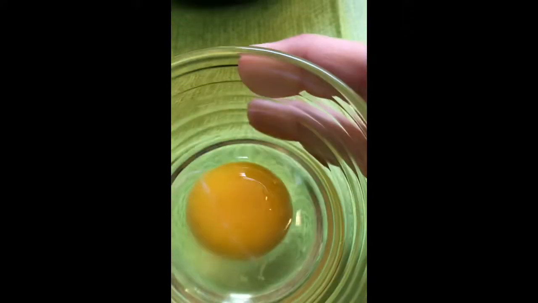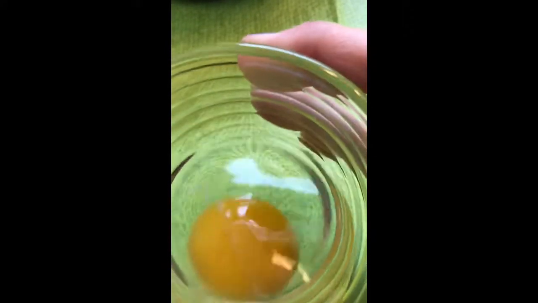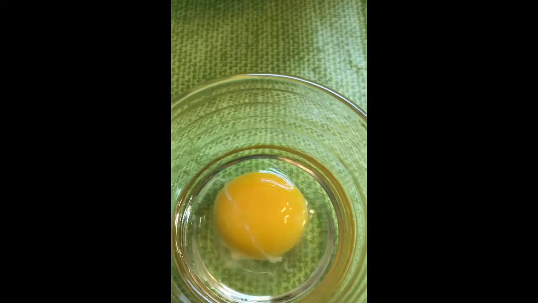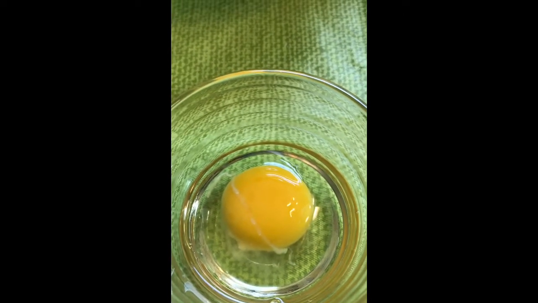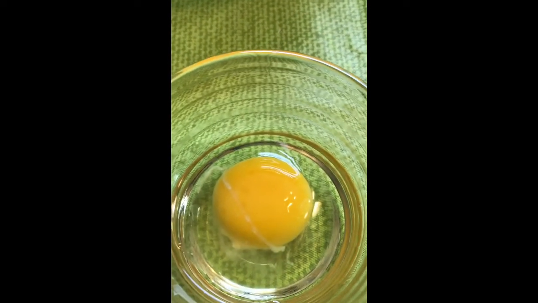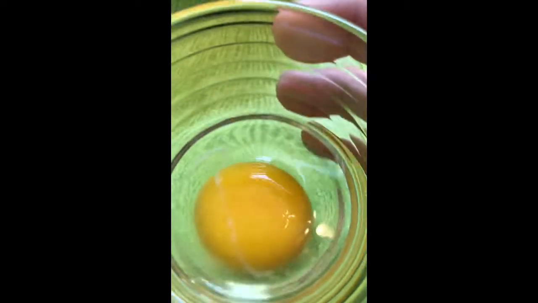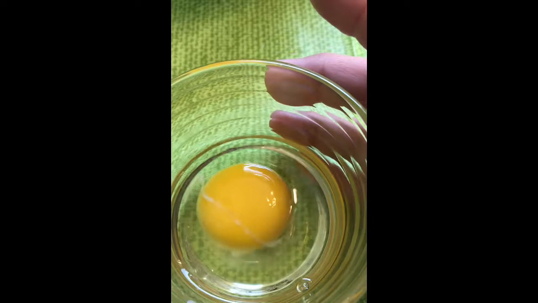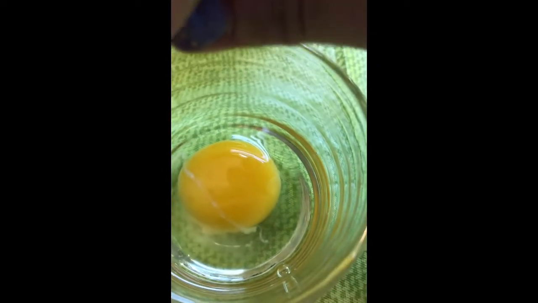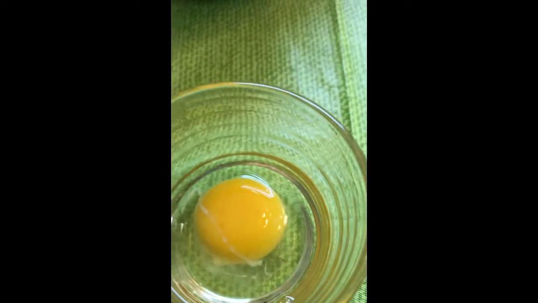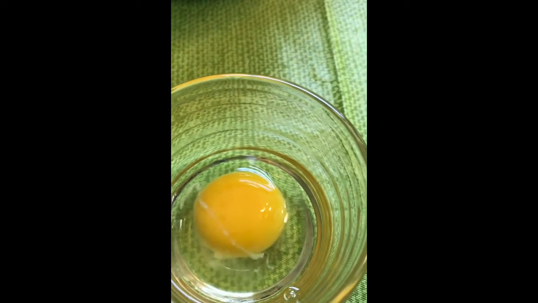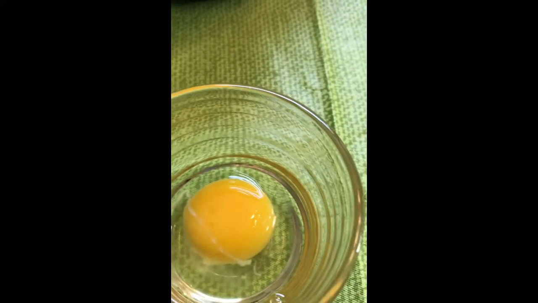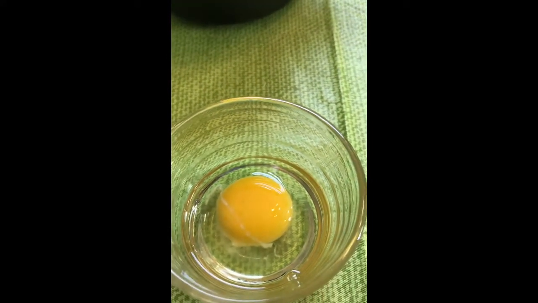And if you move it around, I think you see this too. There's a thicker part of the white stuff. That's the thick albumin. And then there's a thinner part that moves around very easily. That's the thin albumin. And this white part right there, that's the chalaza. That's the string that is holding everything together.